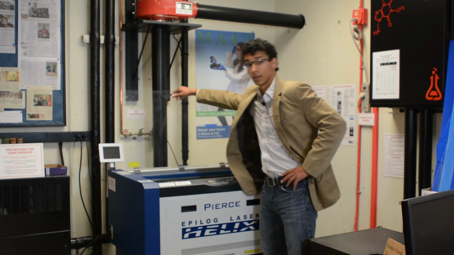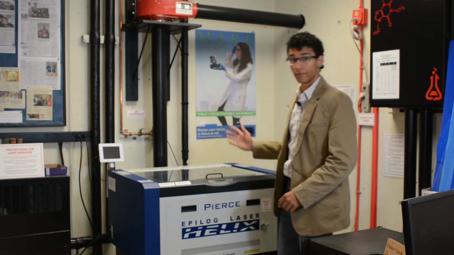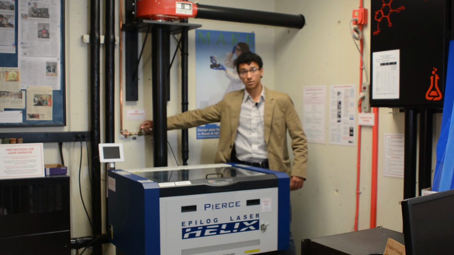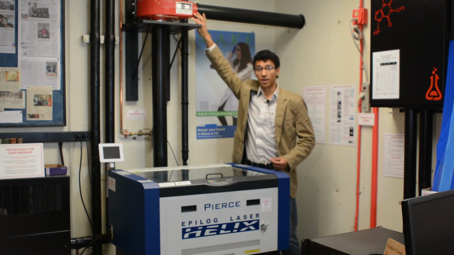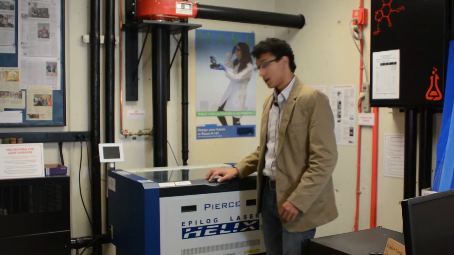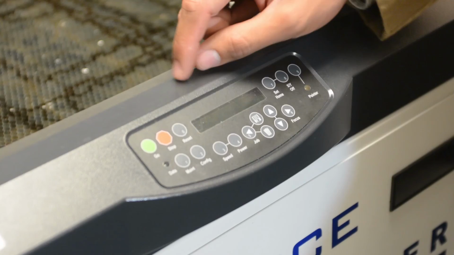I'm going to close the lid gently. I'm going to turn on the safety equipment. This air compressor compresses the air, and this exhaust fan takes all the fumes from the laser cutter and puts them out. Now that I know I'm exactly correct, I'm going to go ahead and press go.